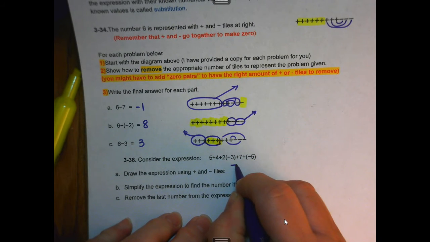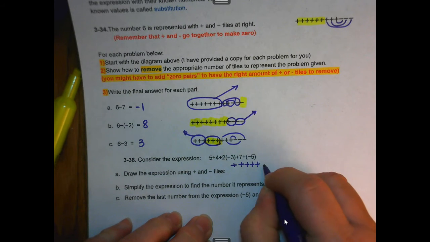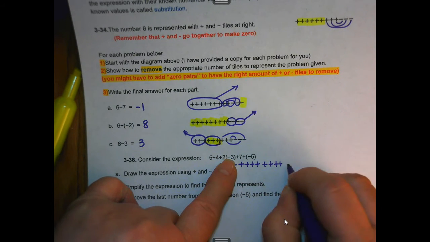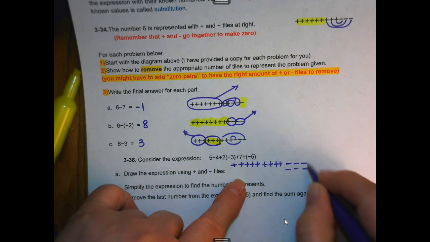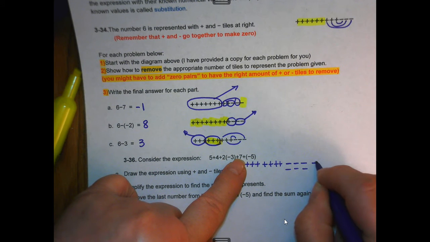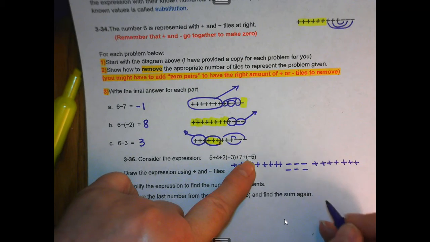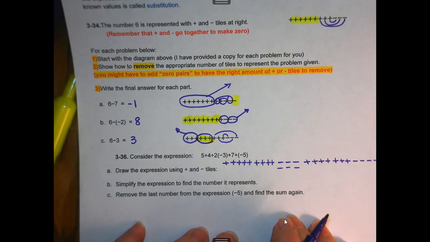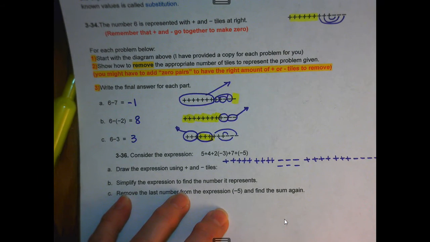Start with 1, 2, 3, 4, 5. Then I have 1, 2, 3, 4. And then I have 2 groups of -3. So I have 1, 2, 3, 1, 2, 3, 2 groups of -3, plus 7, 1, 2, 3, 4, 5, 6, 7, and then plus -5. 1, 2, 3, 4, 5. Okay, so I've got the expression drawn, and then it says simplify the expression to find the number it represents.